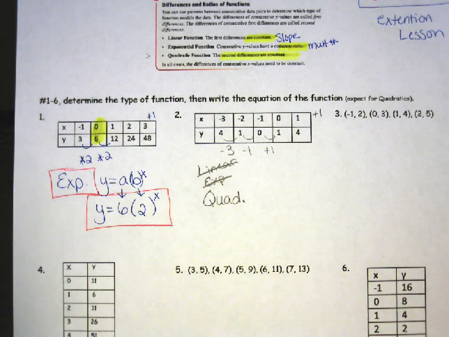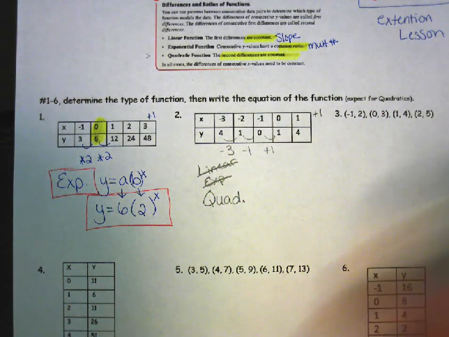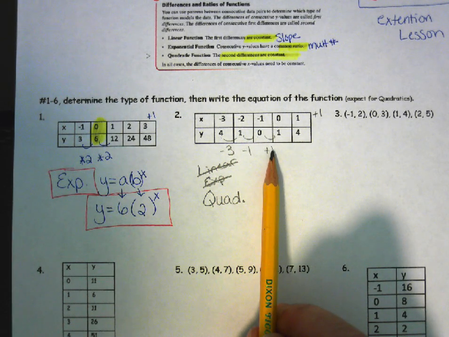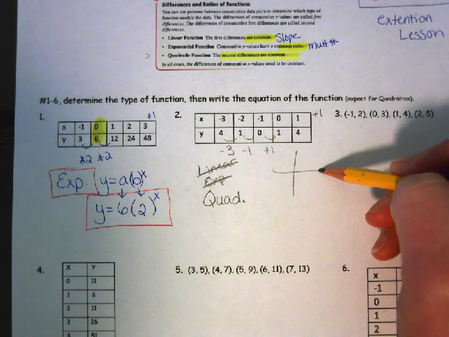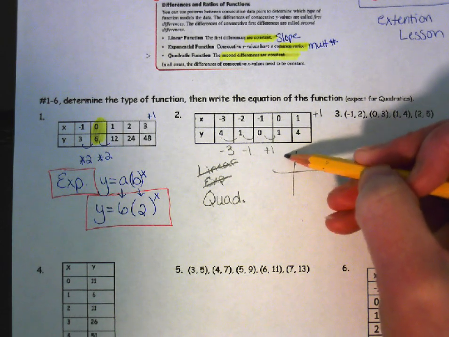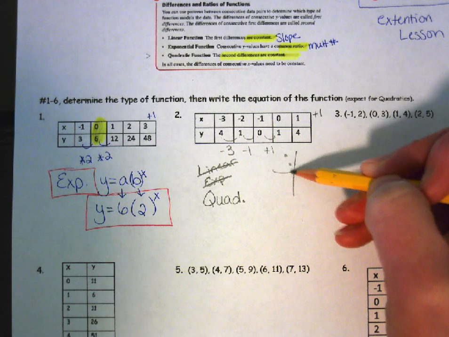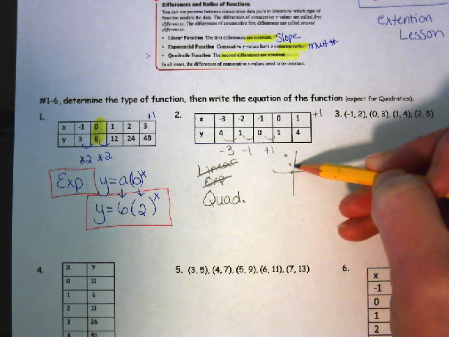Now there's 2 things I want you to notice with quadratic. Do you notice how it's going down and then it goes back up? So if you envision a graph at -3, 4, 2, 1, -1, 0, and then it goes back up.